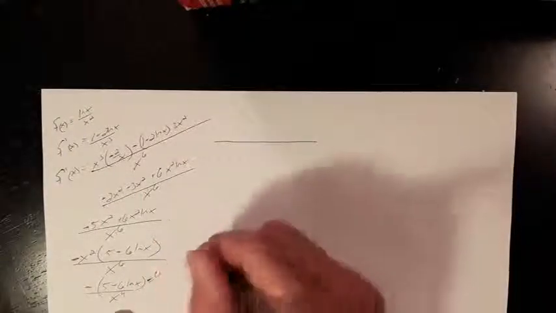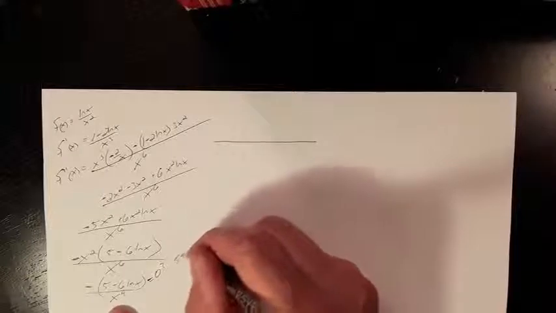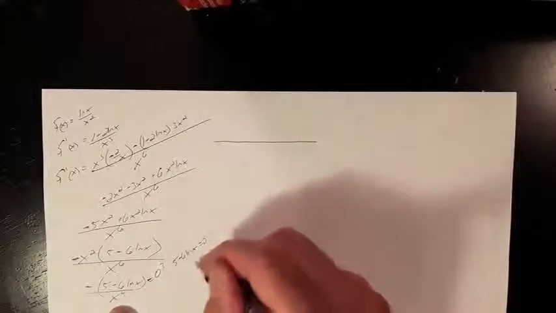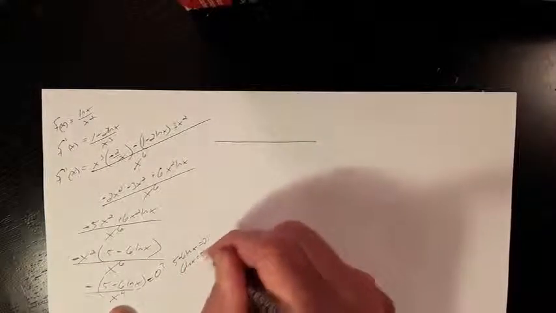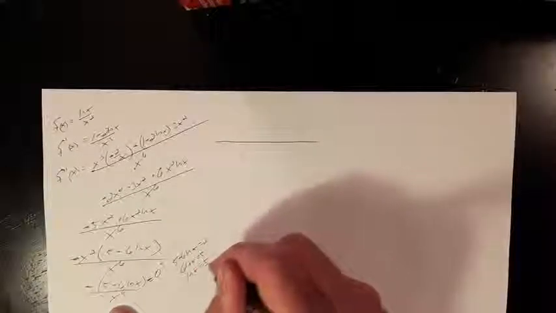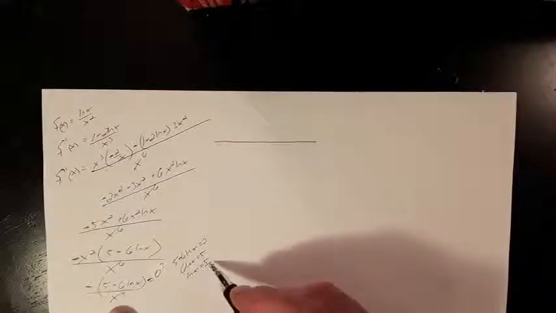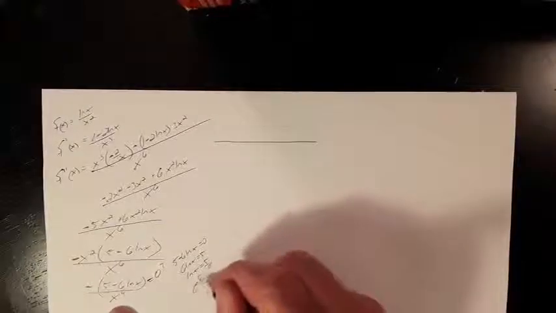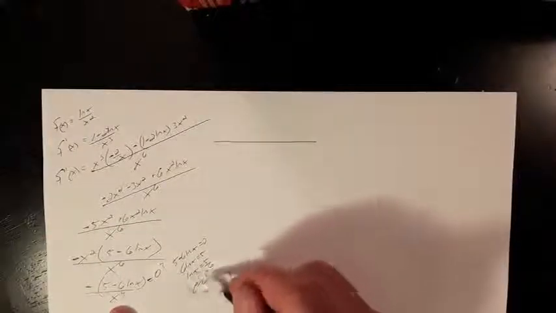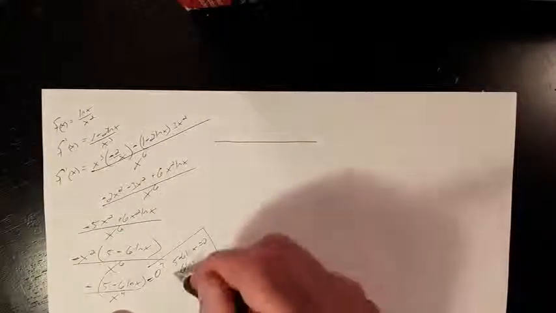Where does this equal 0? That's when 5 minus 6 ln of x equals 0. That's when 6 ln of x equals 5. That's when the ln of x equals 5/6. Whatever the log equals is the exponent. The base is e, so this says e to the 5/6 equals x. That's one of our critical values, one of our critical numbers.